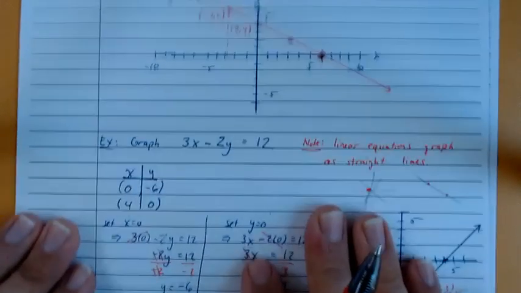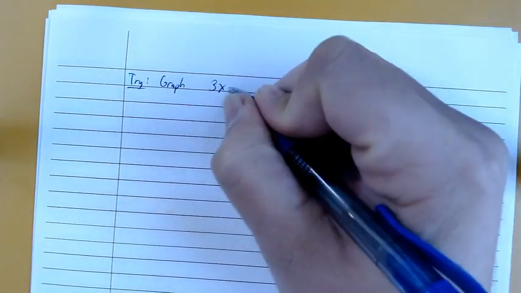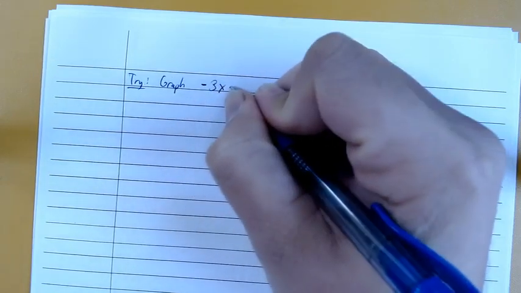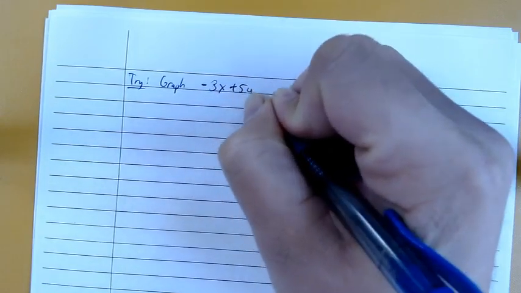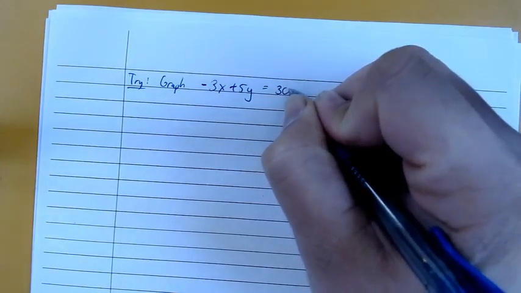Okay. Go ahead and give this a try. Let's have you graph the equation negative 3x plus 5y equals 30.